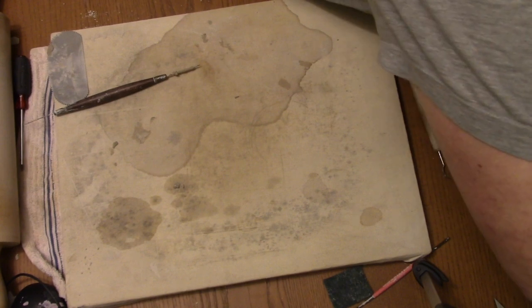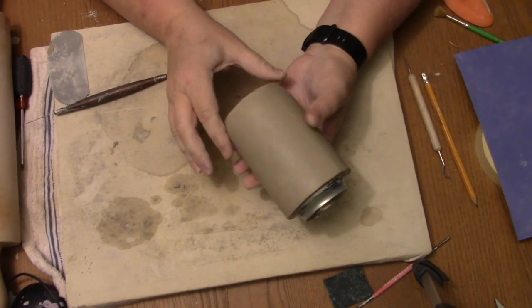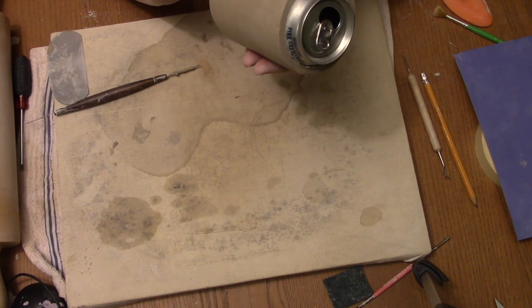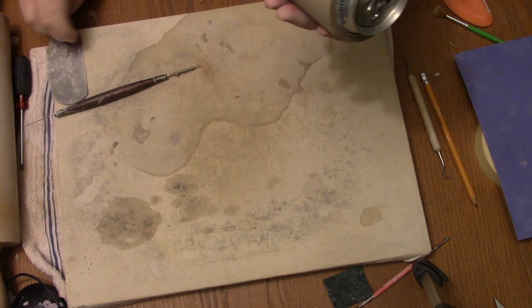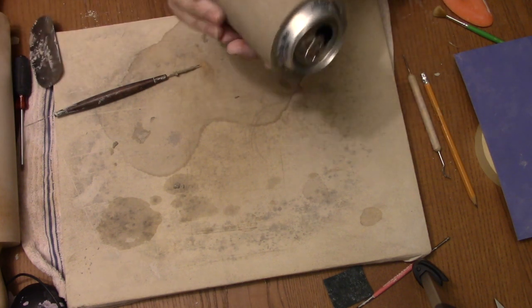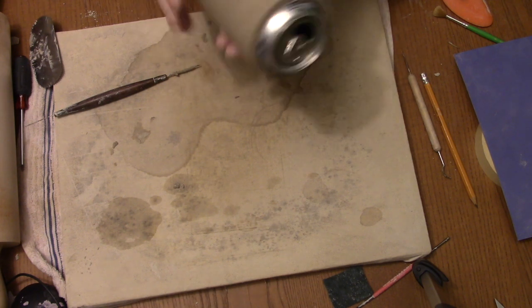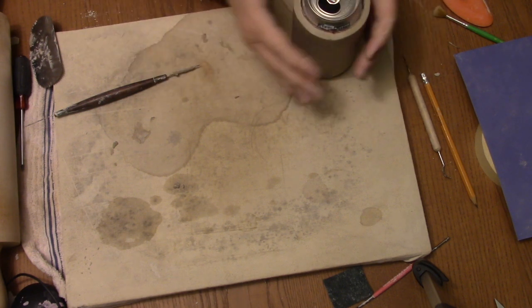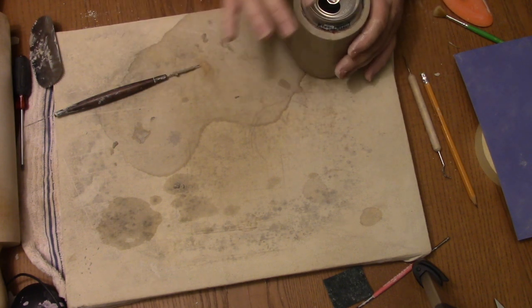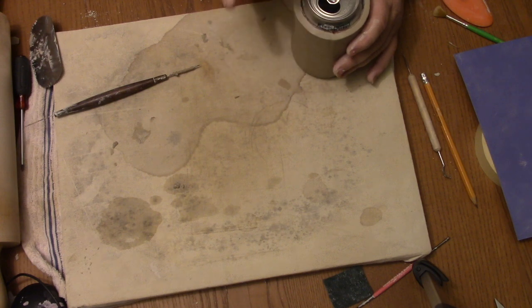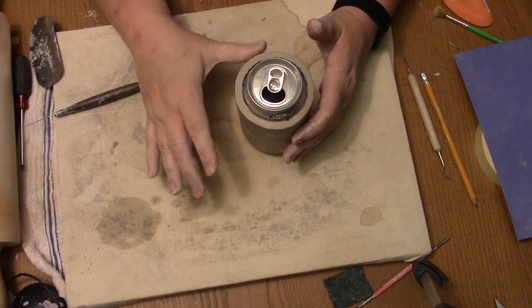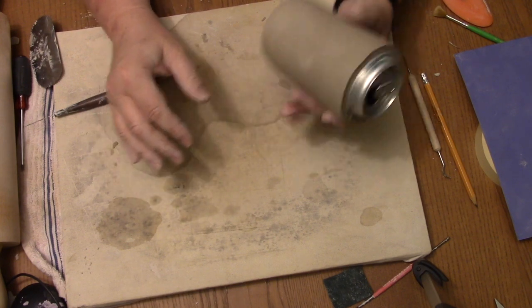So I have a form that I made earlier. A little imperfection in it there. And I've done a pretty fair amount of smoothing on this one. I have not addressed really the rim a whole lot, and obviously I have not addressed the interior, because the can is still in it.